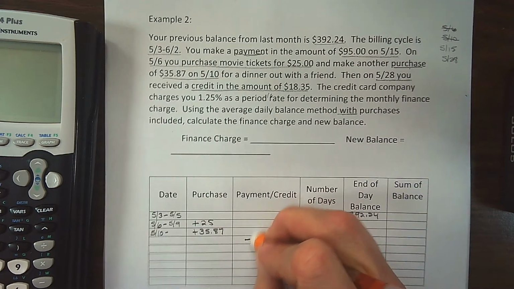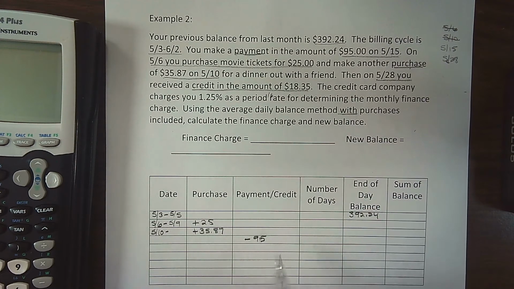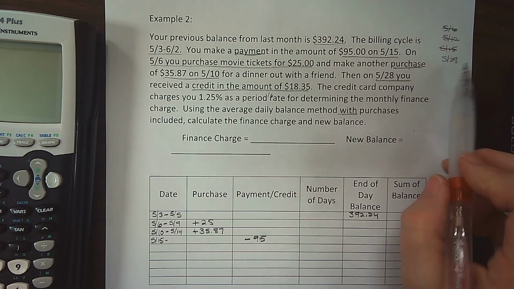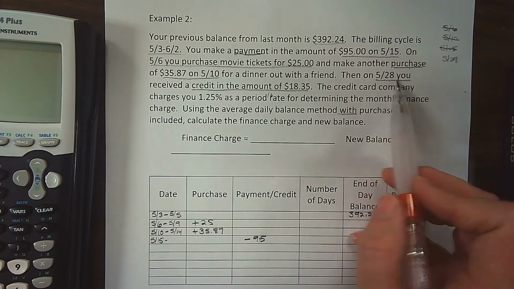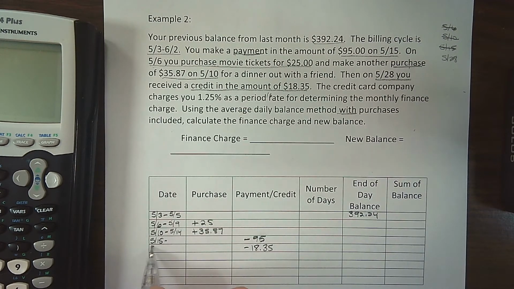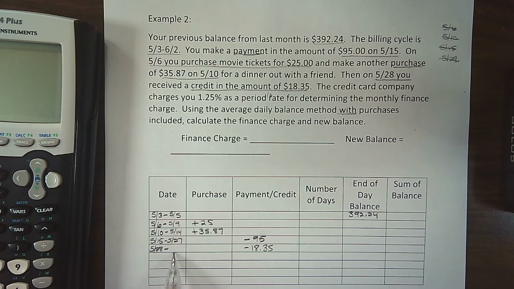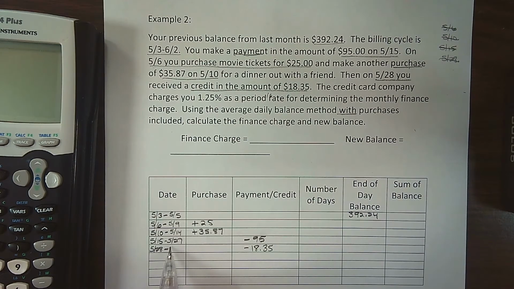Kind of looks like a 6. Let me rewrite that. There we go. And when did that happen again? It was on 5/15, which means this should be the 14th. And finally, the last transaction occurs on 5/28. That was a credit in the amount of $18.35. So we'll subtract $18.35 in a moment. That happened on the 28th, which means that this end of day balance, the one I'll end up with over here, will be through the 27th. And since that was the last transaction to occur, this will go all the way through the end of our billing cycle, which was June 2nd.